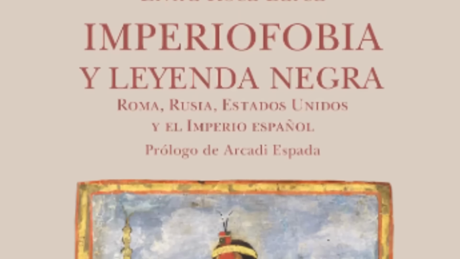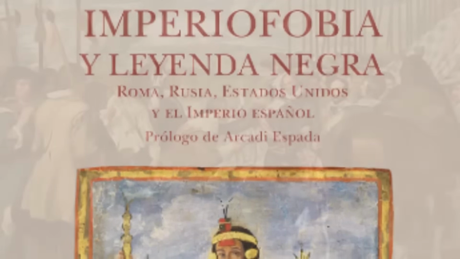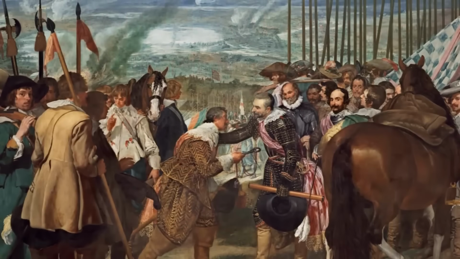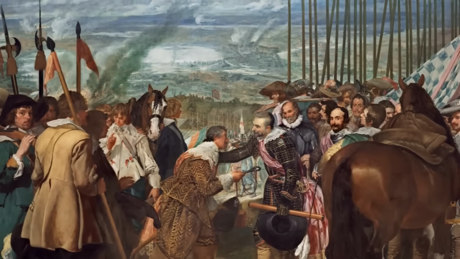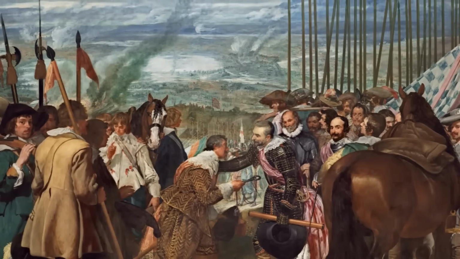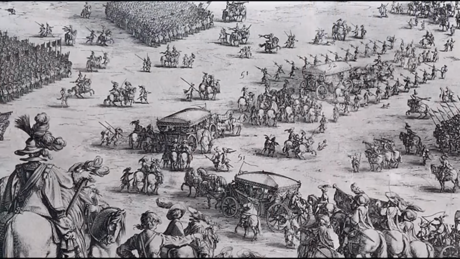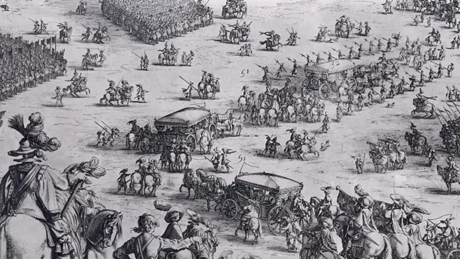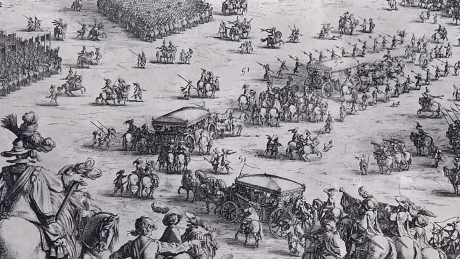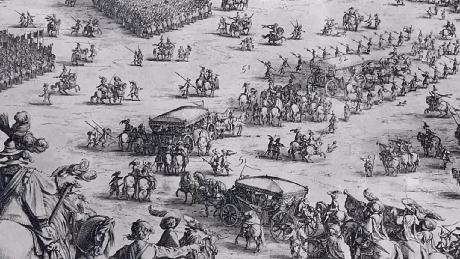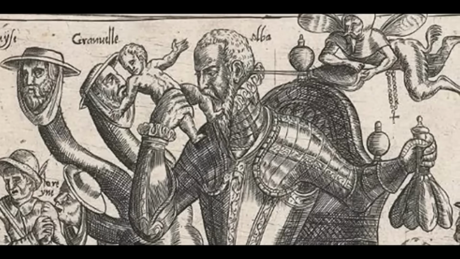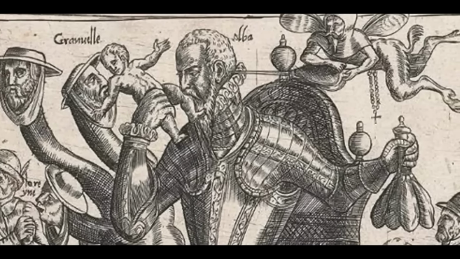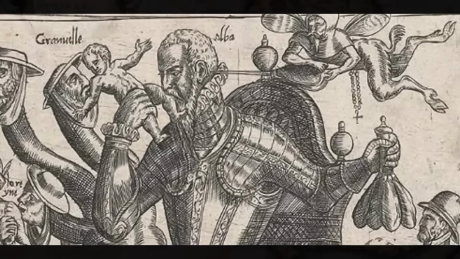Only the negative points of its past are spread and amplified, while its achievements and accomplishments are reinterpreted or hidden. And this propaganda also served for the empires to justify their invasions of Spanish America. After all, if the Spanish were barbaric and cruel, the presence of the English, Dutch, or French would be seen as a saving solution for the American peoples.